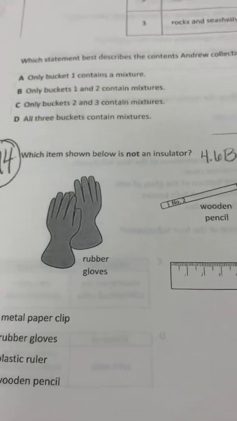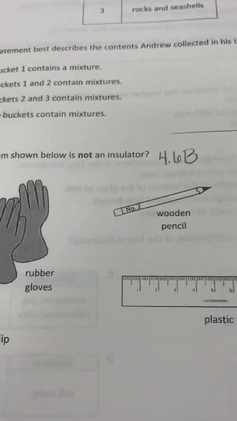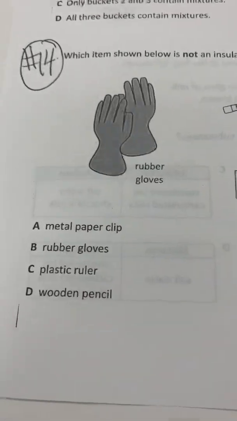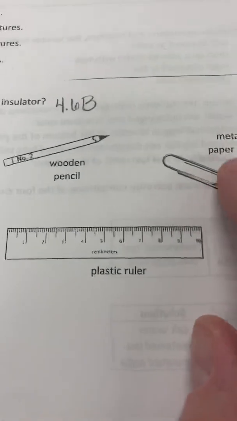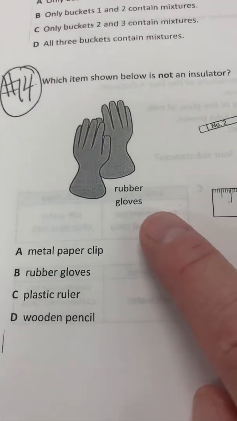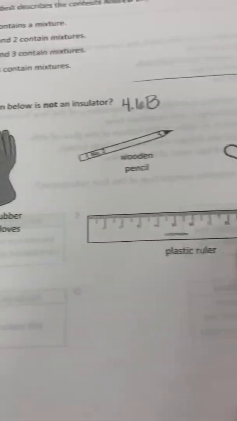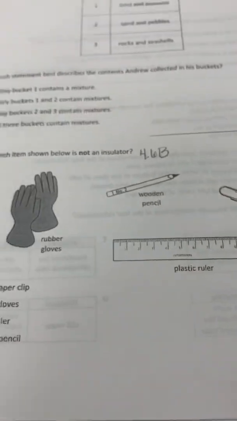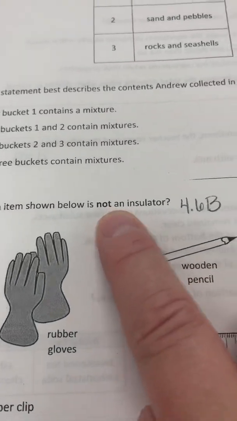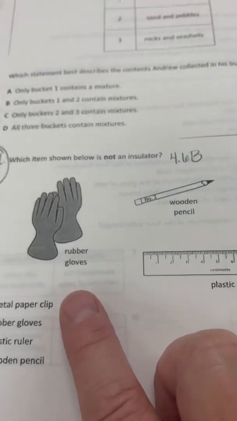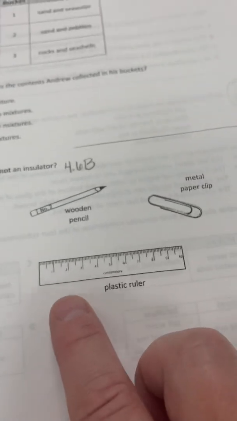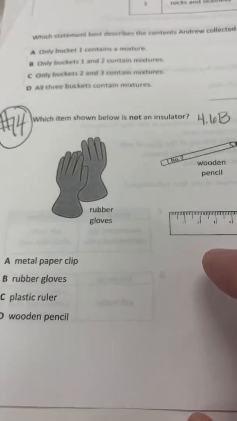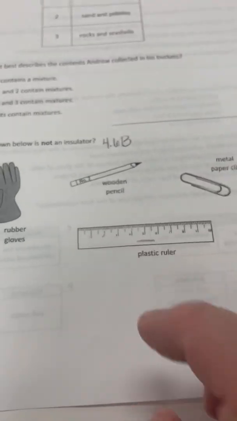Which item shown below is not an insulator? Is it A, metal paper clip? Is it B, rubber gloves? Is it C, a plastic ruler? Or D, a wooden pencil? Which one is not an insulator? So not an insulator. Is it A, metal paper clip? B, rubber gloves? C, a plastic ruler? Or D, a wooden pencil? Which one is not an insulator?